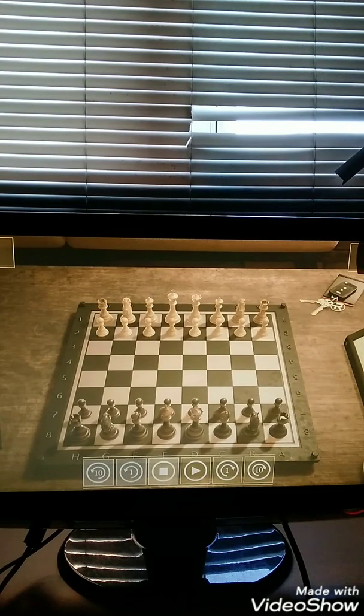So in this game, the computer is the white pieces, and I myself am playing with the black pieces. This game has already been played, but because this is a chess program, I'm able to document everything.